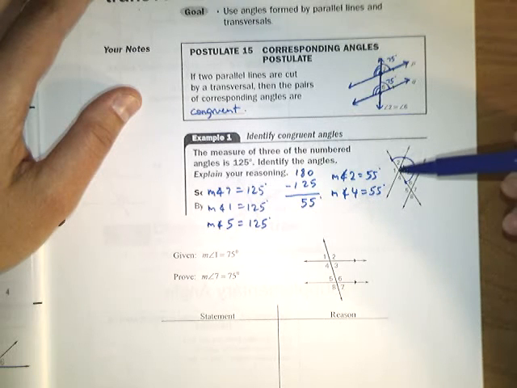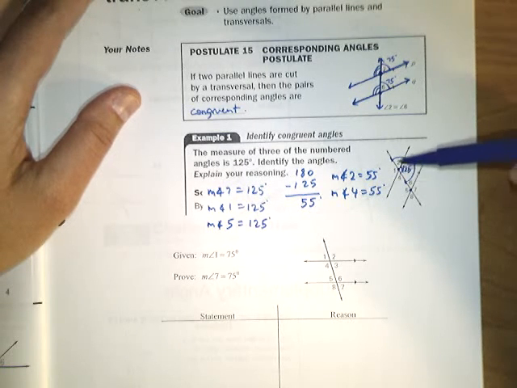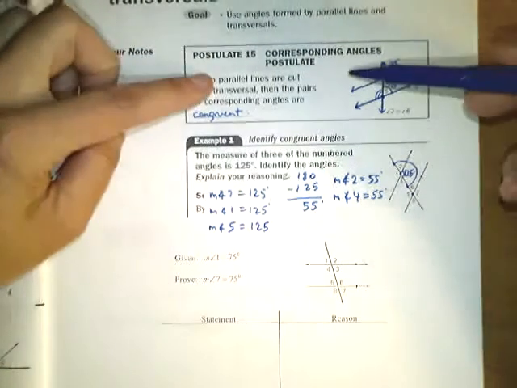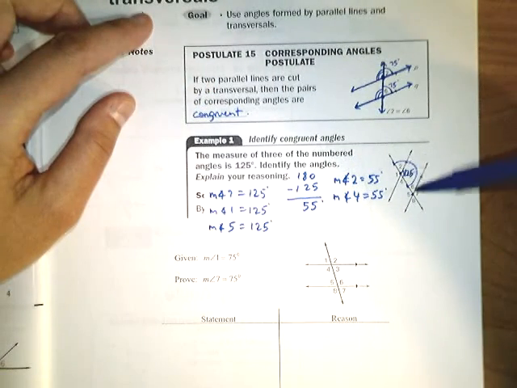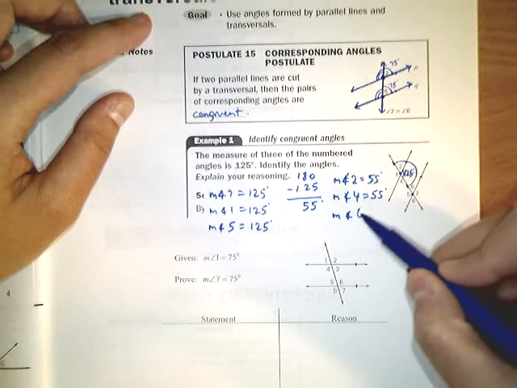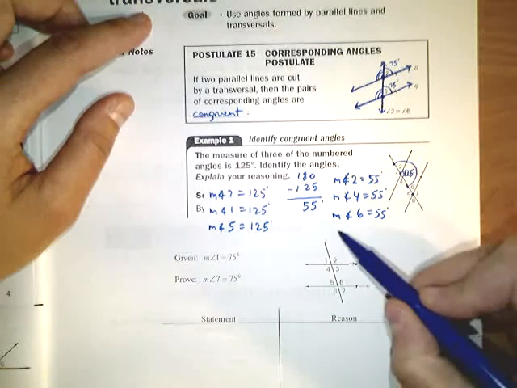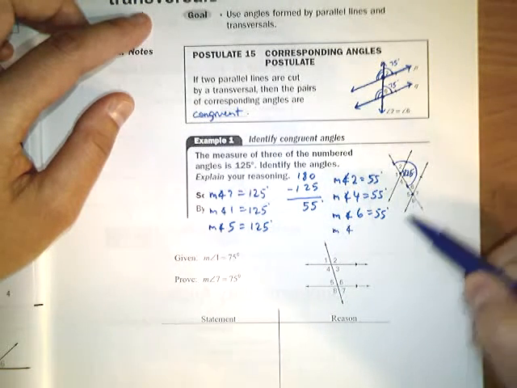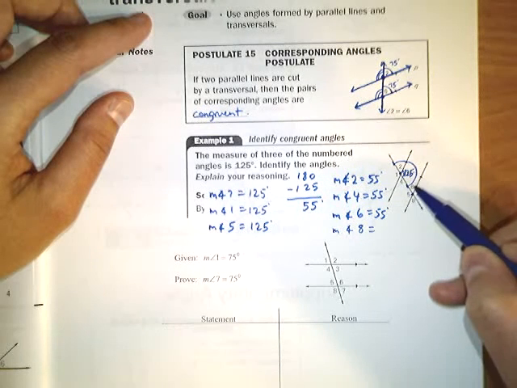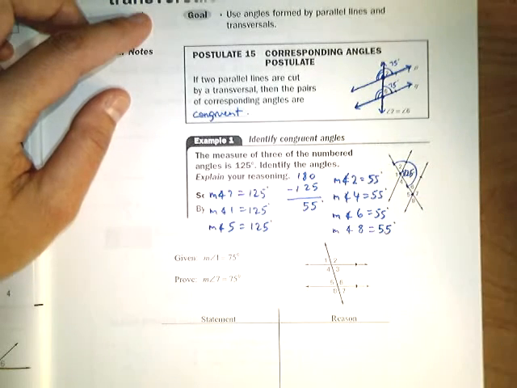If you look at these two intersections, here's an intersection of two lines, and here's an intersection of two lines, you can see 2 and 6 are basically in the same position. They're in the upper portion. That means they're corresponding, and as we said in the first postulate, corresponding angles have the same measure. So if the measure of angle 2 is 55, then the measure of angle 6 would also be 55 degrees. And then the last angle is angle 8. 6 and 8 are a vertical pair. All vertical angles are congruent, angles that are across from each other on an intersection. And so if angle 6 is 55 degrees, then angle 8 would also have to be 55 degrees.